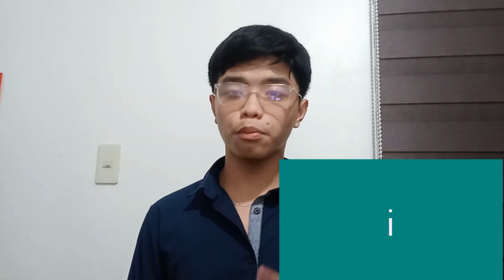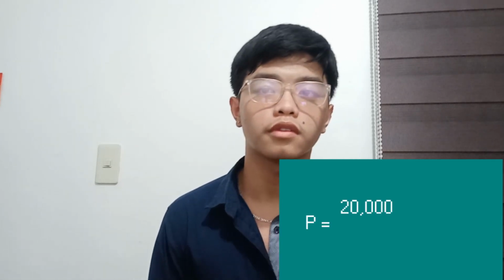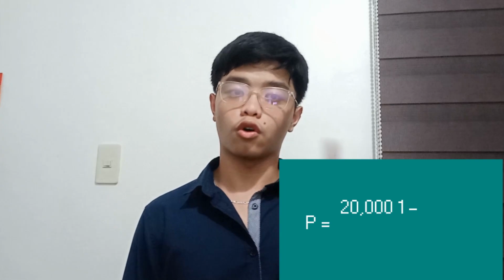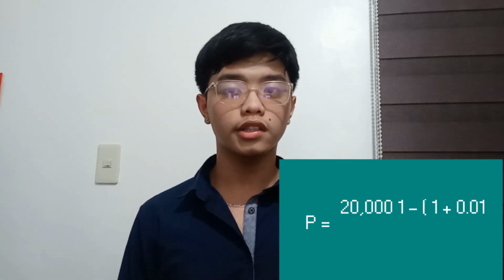Then we substitute. The value of R would be 20,000, the value of i would be 0.01, and the value of n would be negative 72, and the value of i again would be 0.01. To put that in perspective, the formula would be P equals 20,000 times 1 minus, open parenthesis, 1 plus 0.01 raised to negative 72, over 0.01.